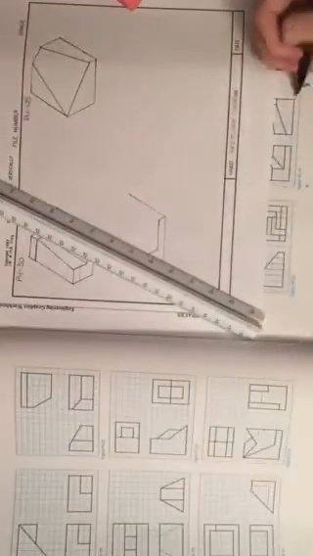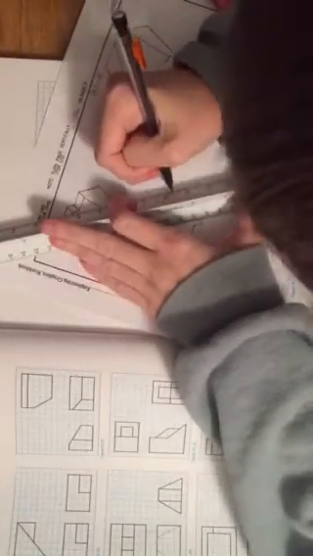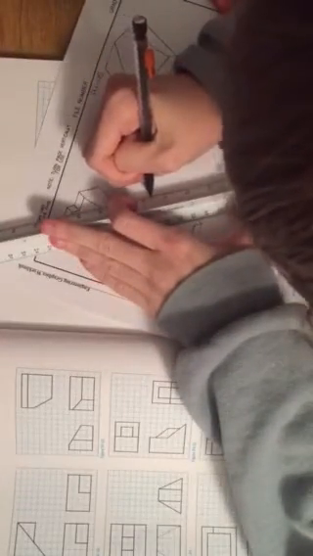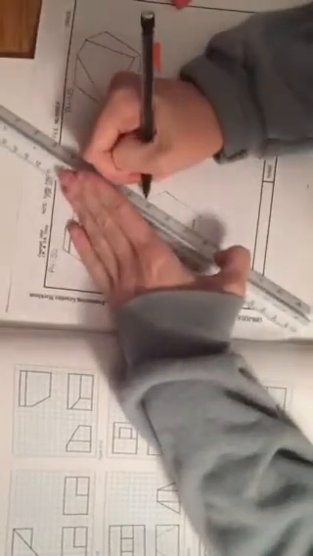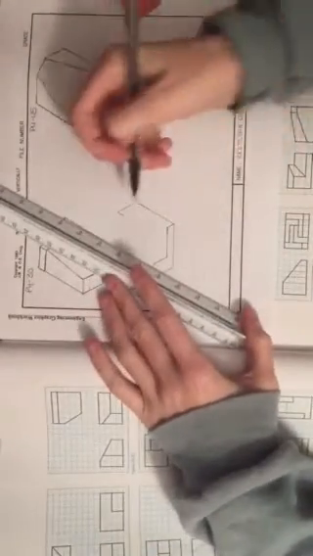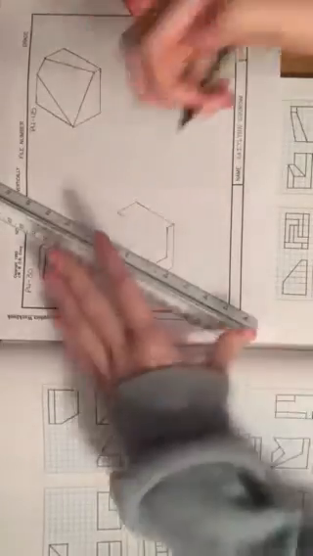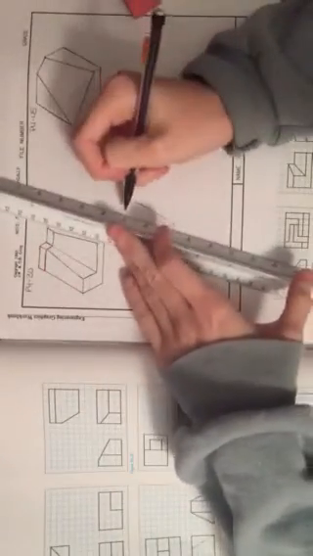And then I'll go up the 3 to demonstrate this line. Then over. And then, as you can see, where your slant is, where this point connects to this point, you just go ahead and draw that in.